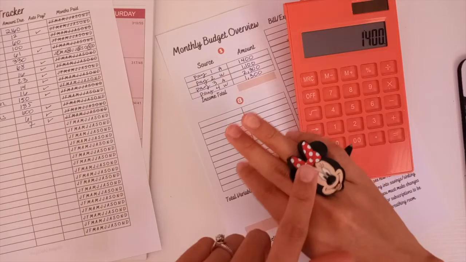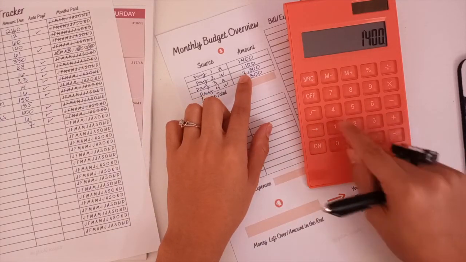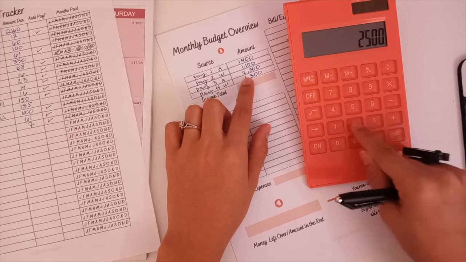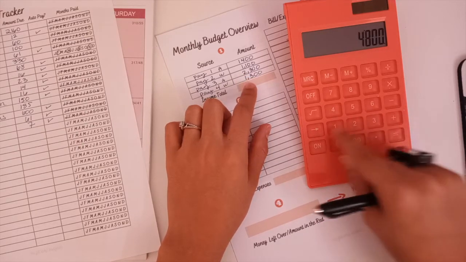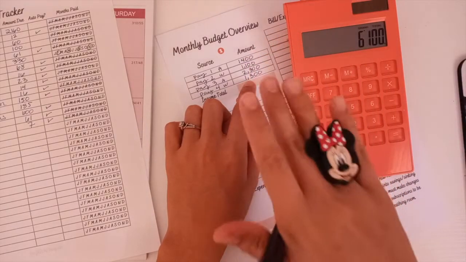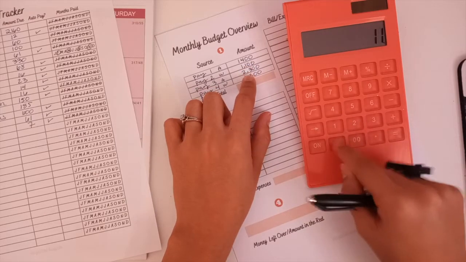Do you guys like my ring? I got this ring from my friend's baby shower. So cute. She loves Mickey and Minnie. And she had this on a cupcake and I said, oh, I need that, so cute. I love it. Okay, just going to do that one more time.